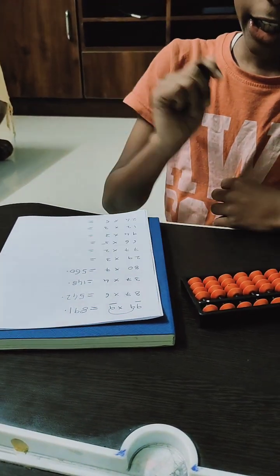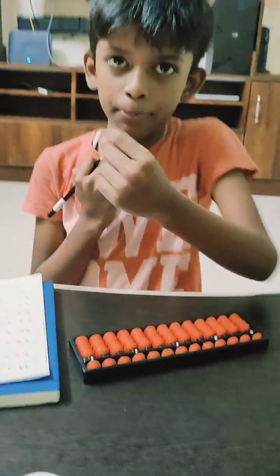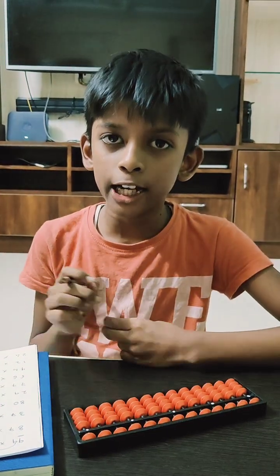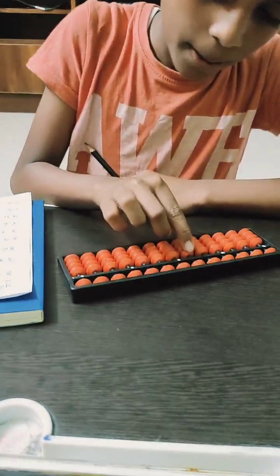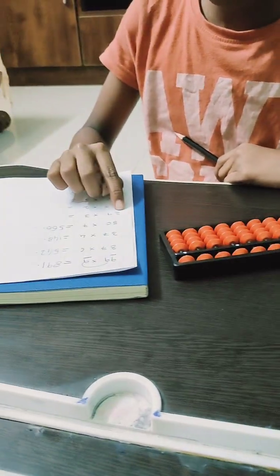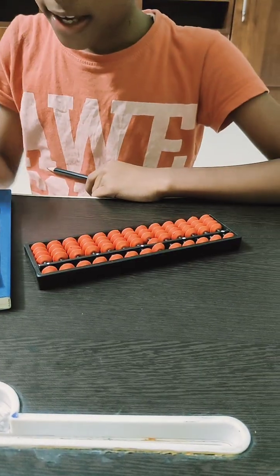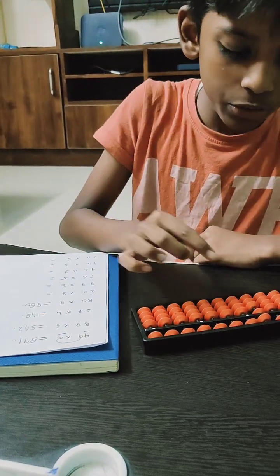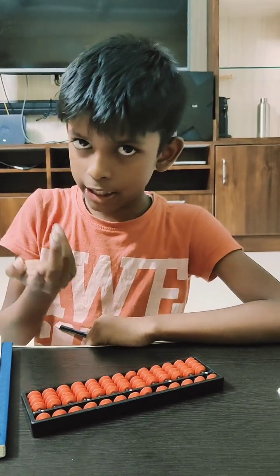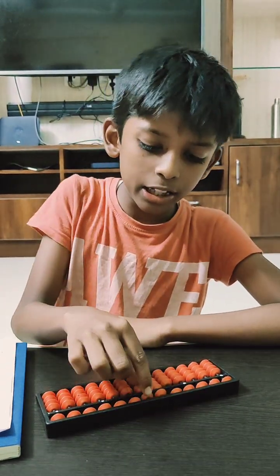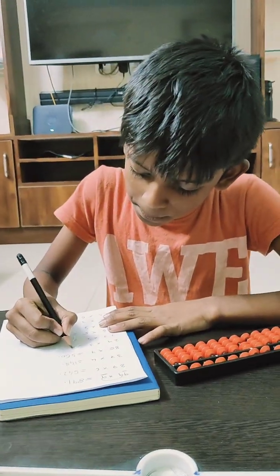29 into 3. 3 into 2, 6. When you get a single digit number, you should add it to the tens digit number. So we got 3 into 2, 6, located in the tens place. And then 9 into 3, 27. We have to add 20 as usual in the tens place and then 7 in the ones place. The answer we got is 87.